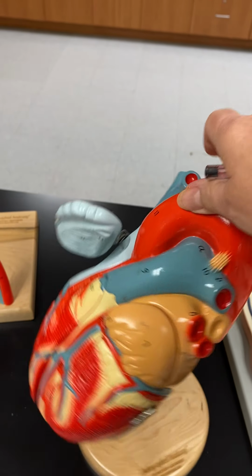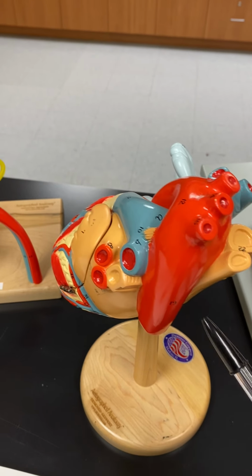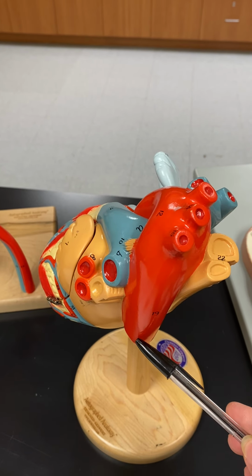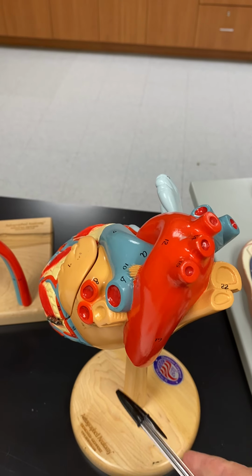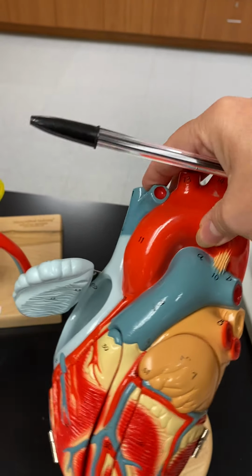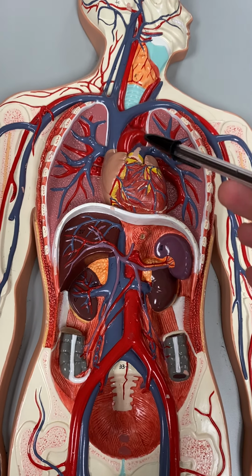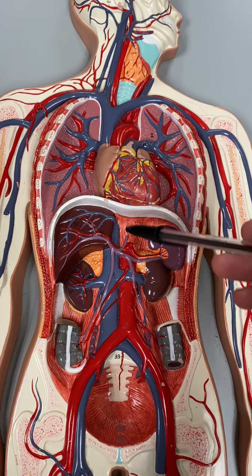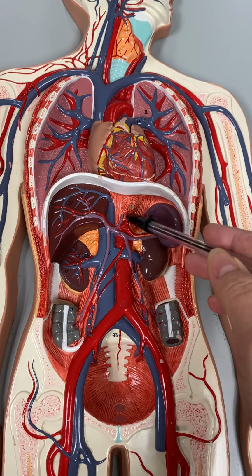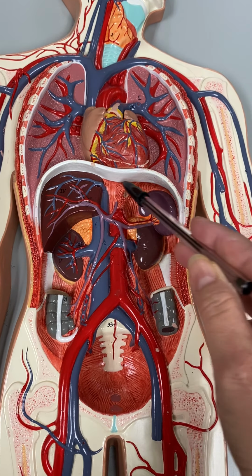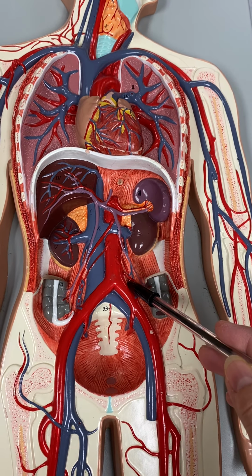Now on the posterior side, this would be considered the thoracic aorta because it's traveling back behind the heart in the thoracic cavity. If we look on this model, the heart's in the way, so it would be behind that. But as we come down underneath the diaphragm, which is here, we can see this is the abdominal aorta.